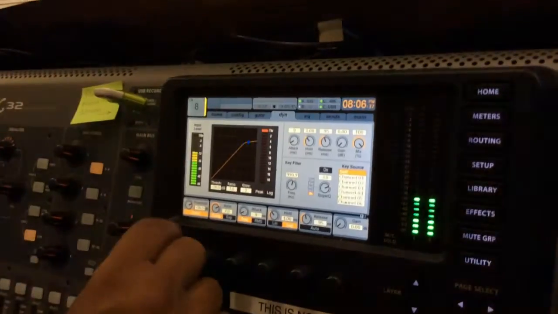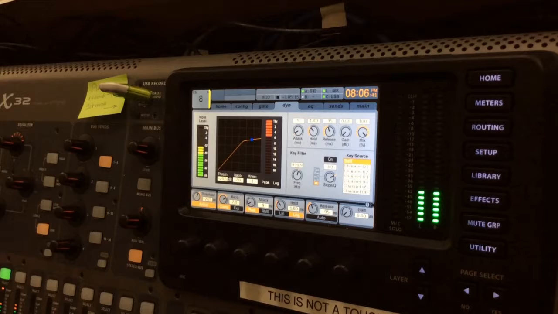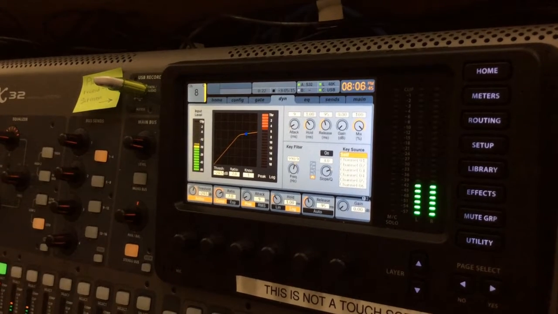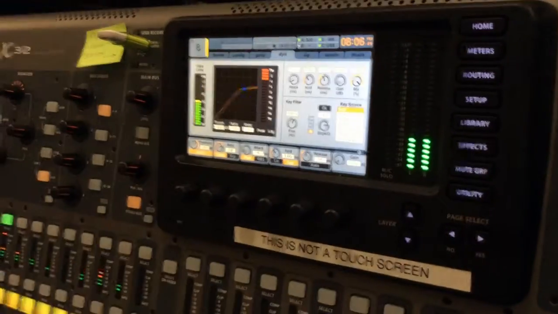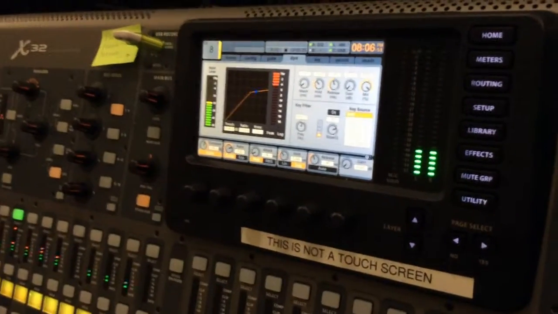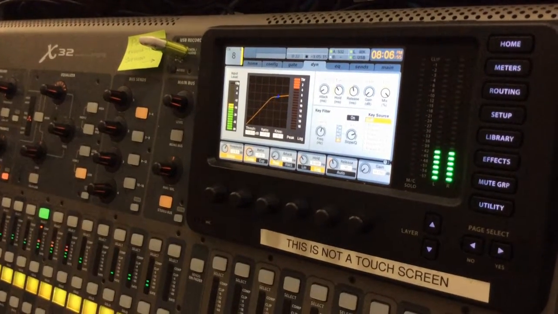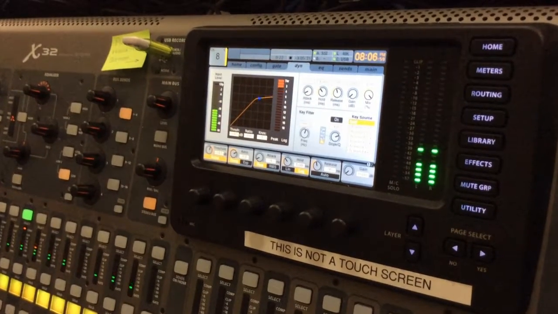So if I want the bass to sound a little more greedy, yeah, for me that's too much. But you notice the bass now sounds even. Now I have the high end and the low end at almost the same level.